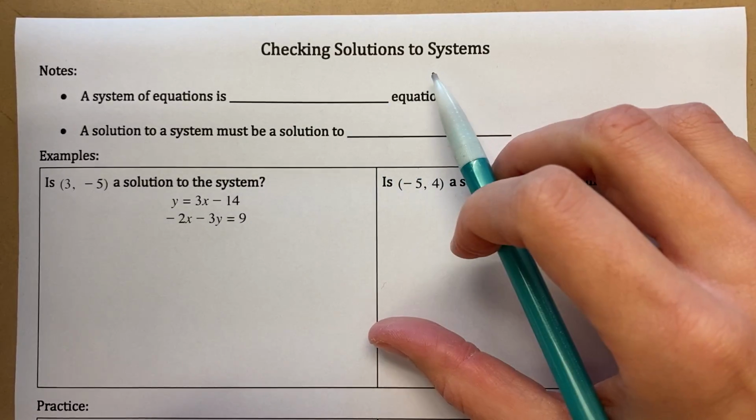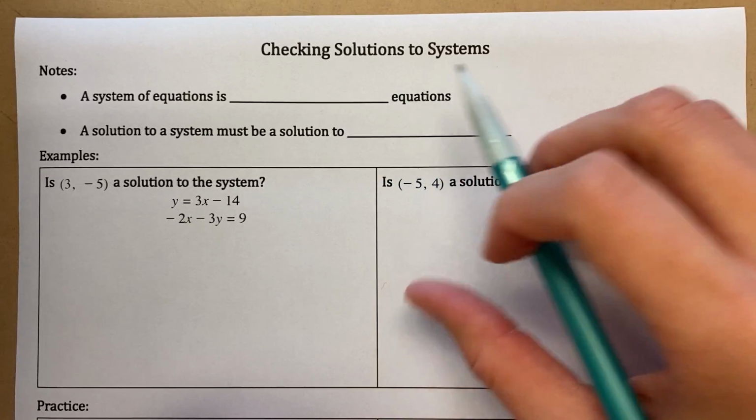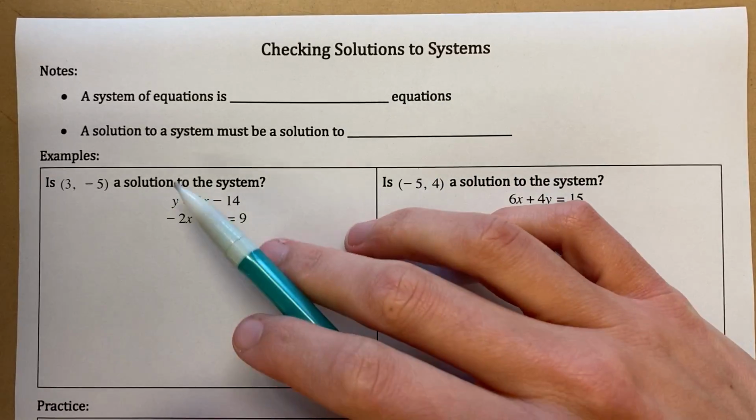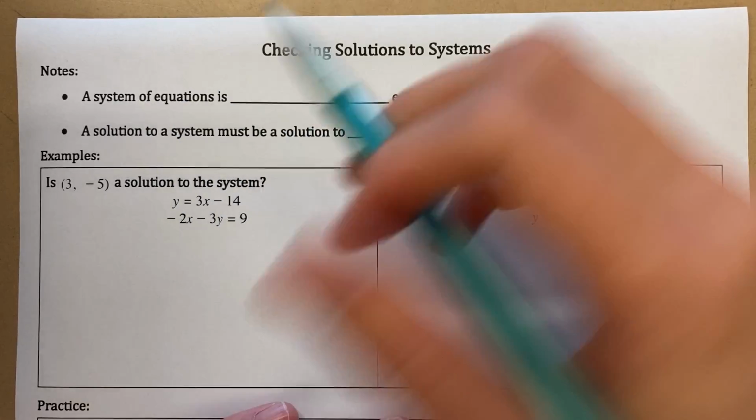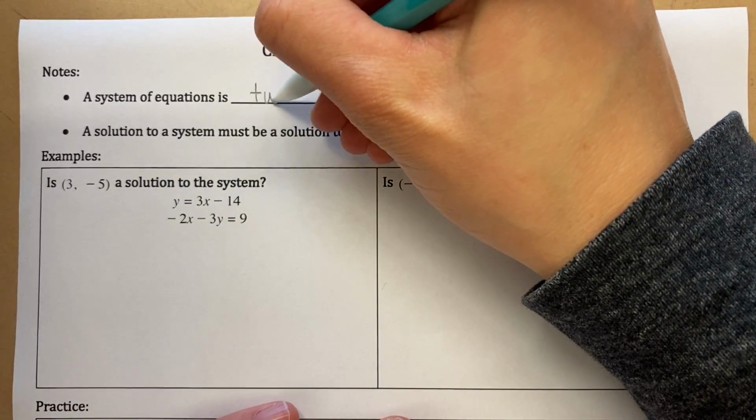We're going to be checking solutions to systems. On the previous page, we checked solutions to both equations and to graphs. So now we're going to be checking solutions to systems. A system of equations is two equations, okay?